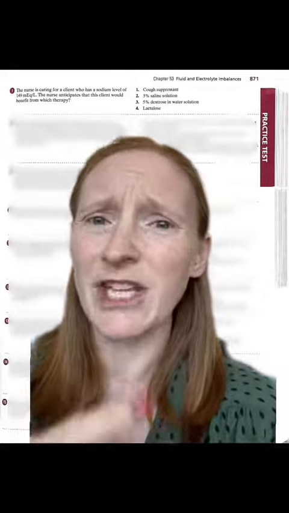Number 3 is 5% dextrose in water solution. Now, this is technically an isotonic solution. And you might be correctly thinking that we'd rather give a hypotonic solution for high sodium levels because we want to give them more water than additional electrolytes.